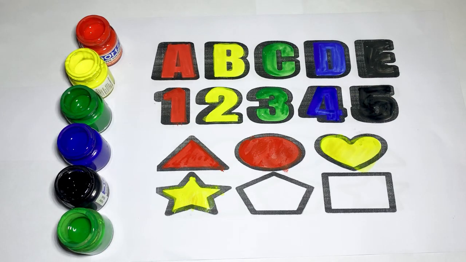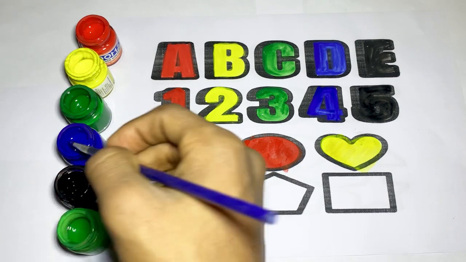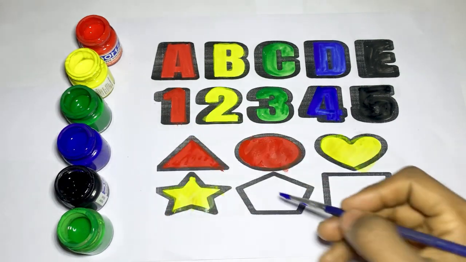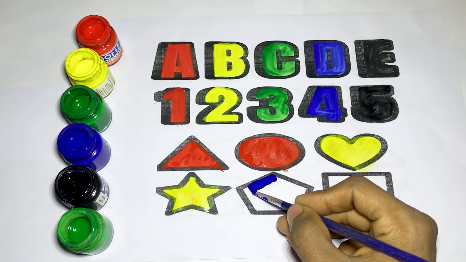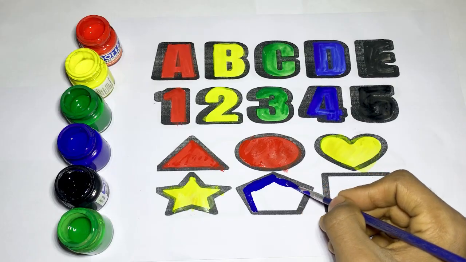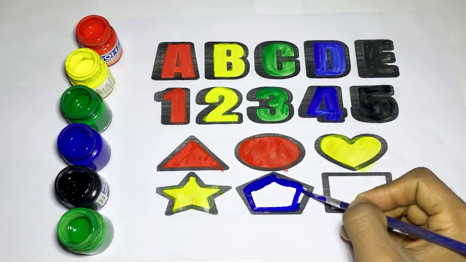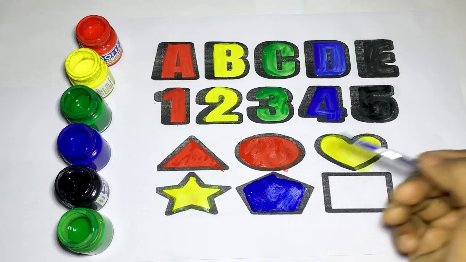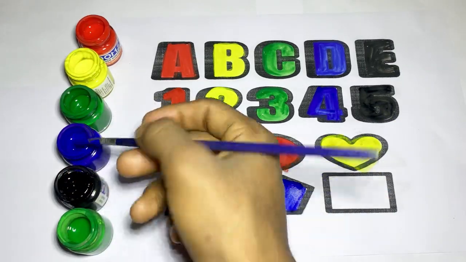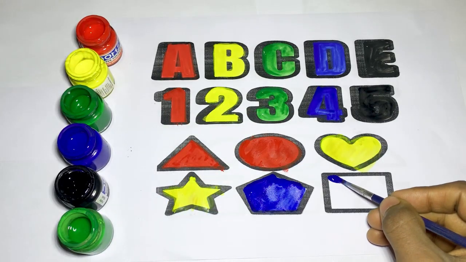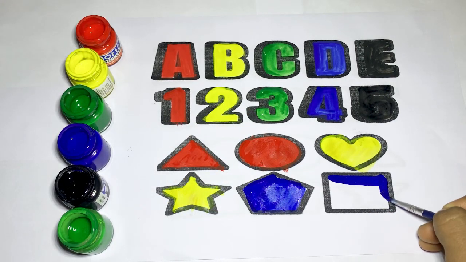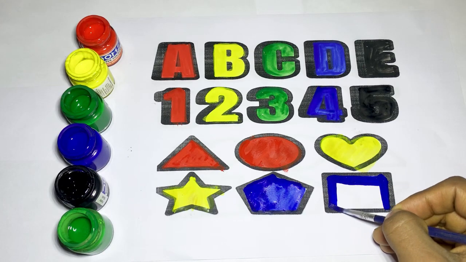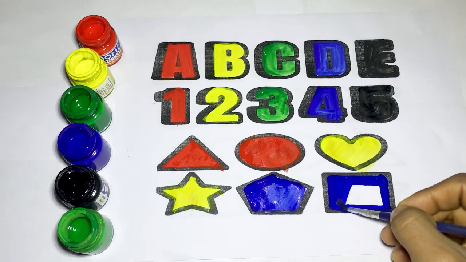Kids, next pentagon, the shape of pentagon, and use blue color. Kids, next square, the shape of square, and again use blue color.